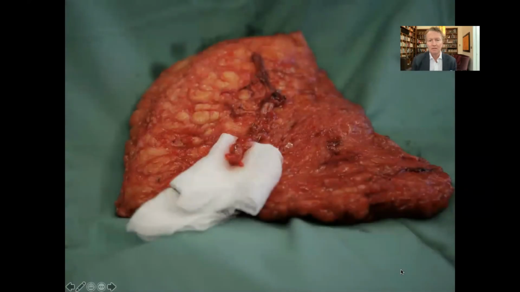This is one of my patients. This is a DIEP flap, and we can see a three-dimensional block of tissue comprising fat and skin from the lower abdomen, and it's supplied by the deep inferior epigastric artery and vein. And so this block of tissue would be called an angiosome of the deep inferior epigastric artery.